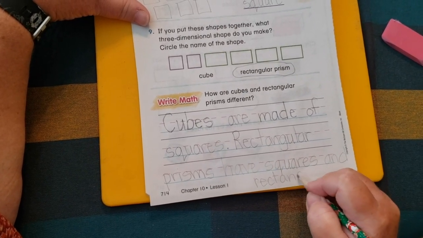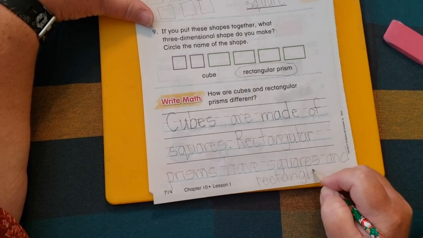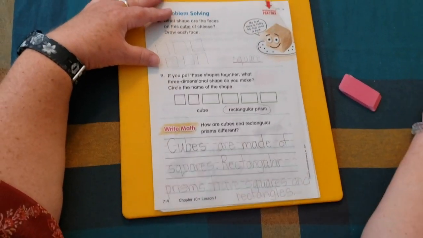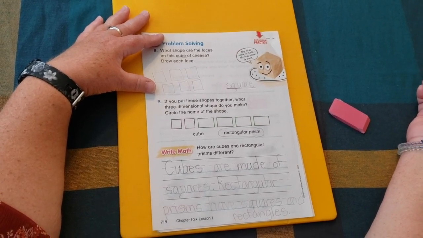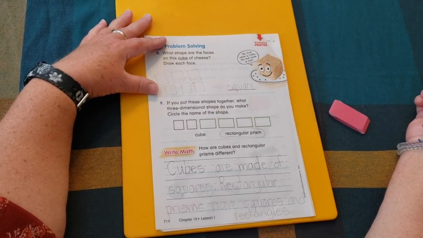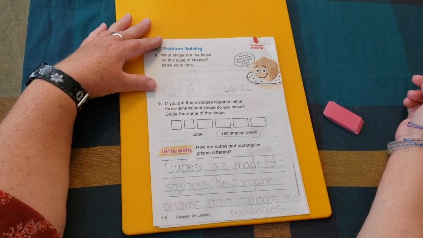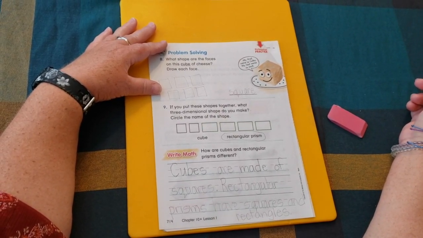Kind of a long answer, especially if you write gigantic like I do. Okay, so copy that down, and this is the end of lesson 10.1, and I'll see you next time.